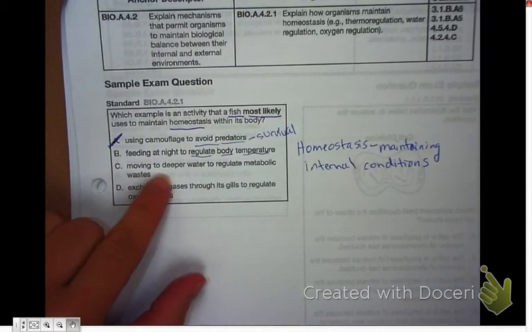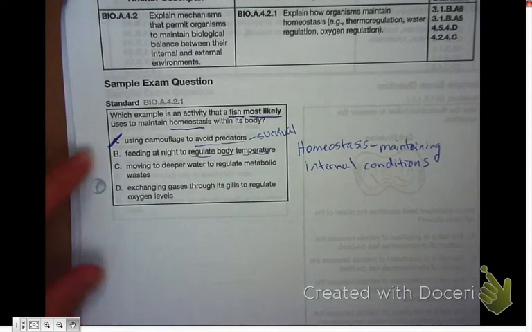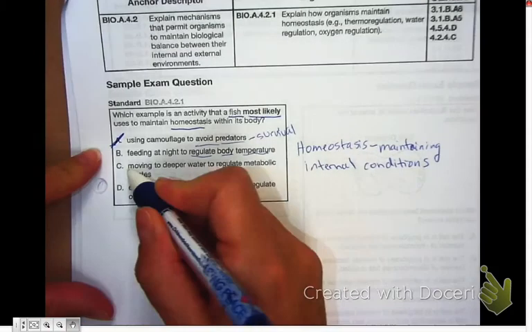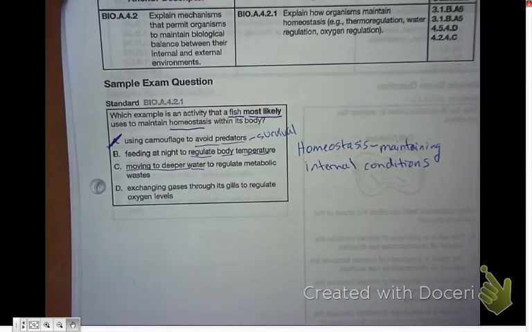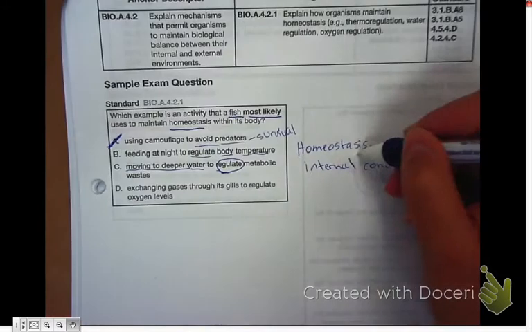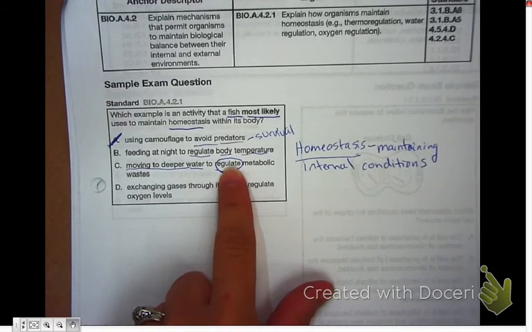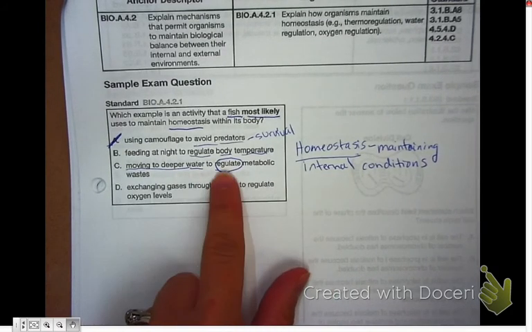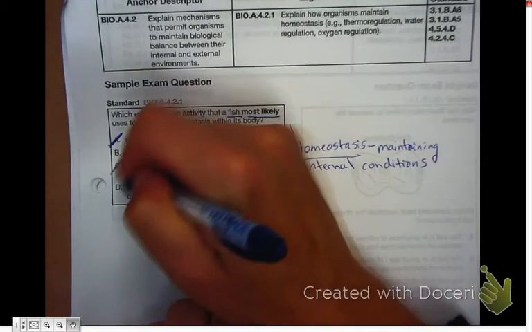Moving to deeper waters to regulate metabolic wastes. So moving to deeper waters. Do all fish move to deeper waters to regulate metabolic wastes? The word regulate is thrown in here to make you think of homeostasis because it's a regulation, it's maintaining or regulating internal conditions. That word's there to throw you off. If you don't think that the question or the answer choice makes sense, you're probably right, and I don't even know what that's supposed to mean, so we're going to get rid of that.